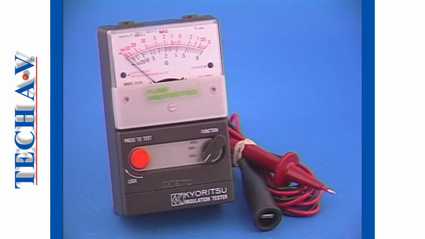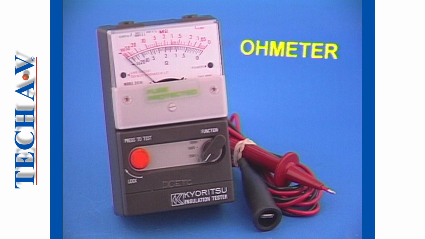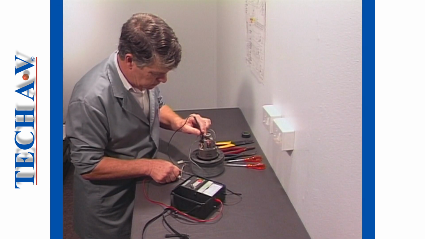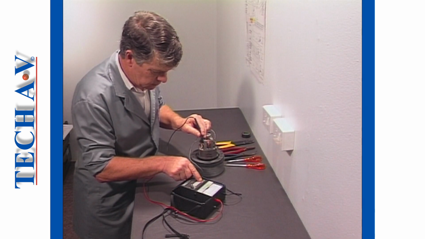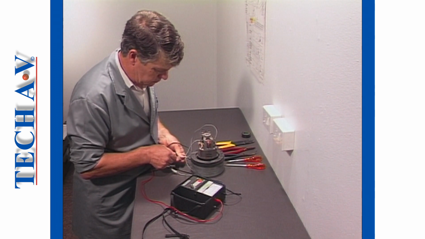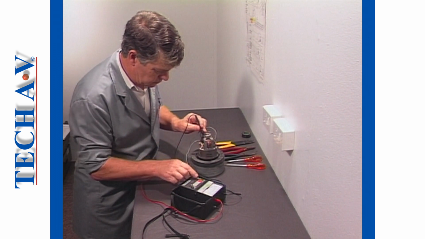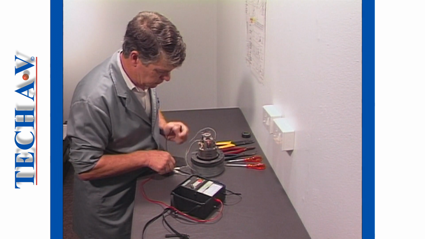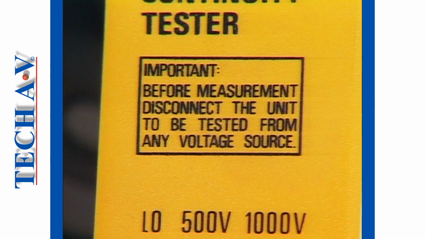A third type of electrical test instrument is essential for proper circuit testing, and that is a resistance tester, normally referred to as an ohm meter. Ohm meters are designed to measure the resistance of electrical components, such as resistors, coil windings, heating elements, and many other devices. An important point to remember is that ohm meters cannot be used on live circuits.